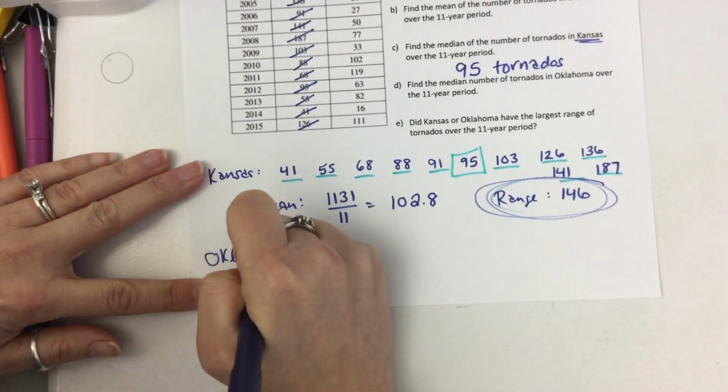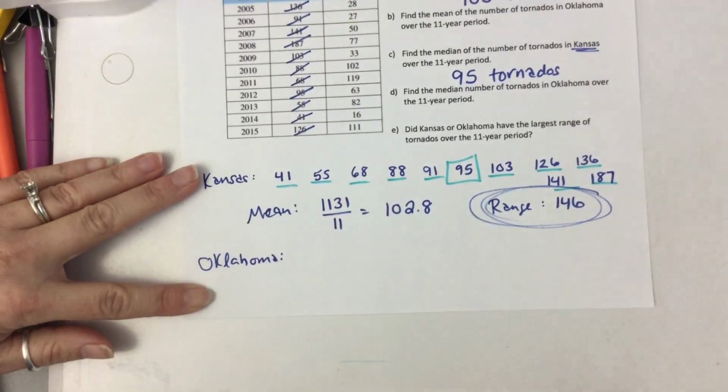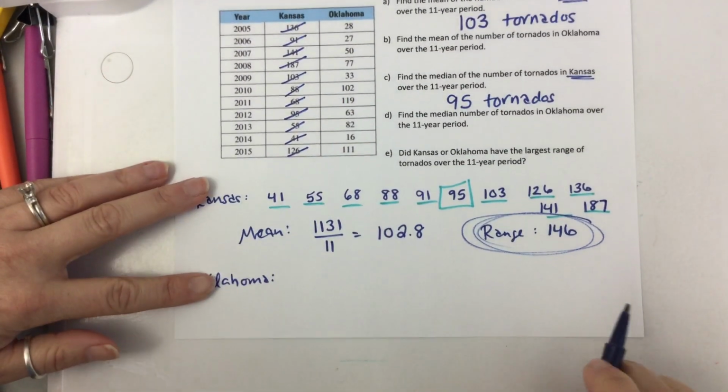Fun fact, when I was younger, I used to do a lot of musicals, and I actually was in the musical Oklahoma. Kind of fun.